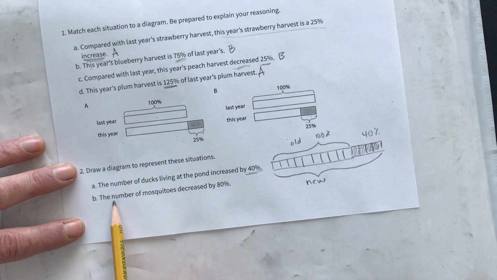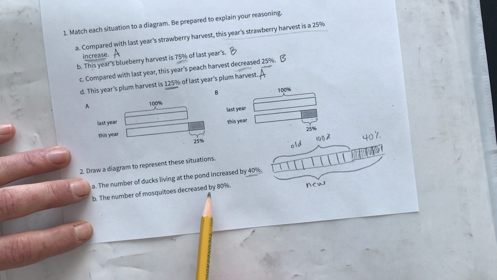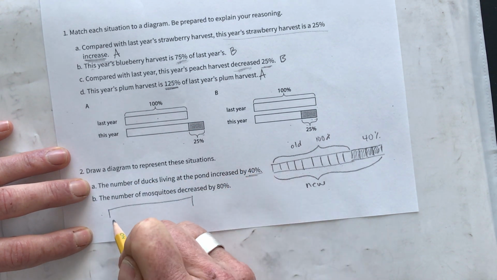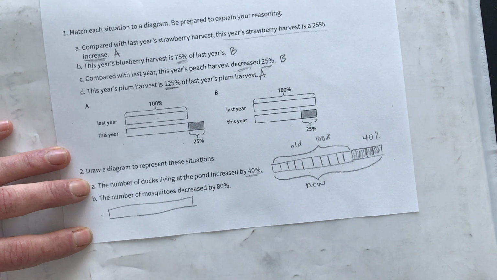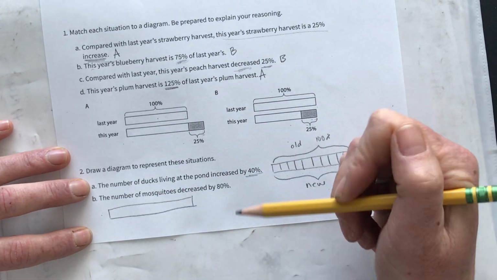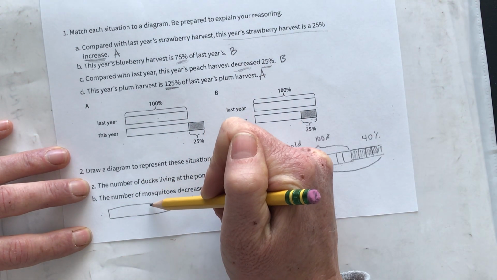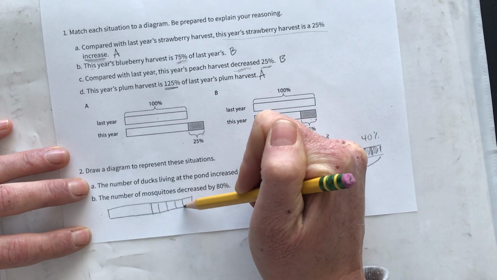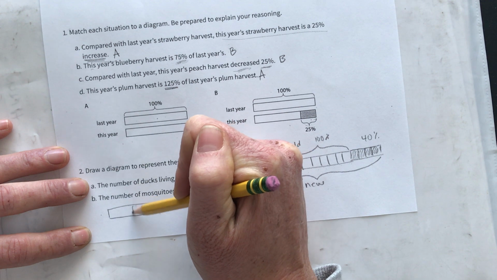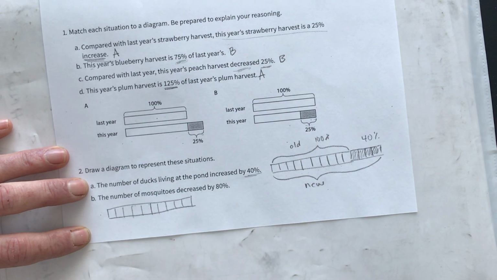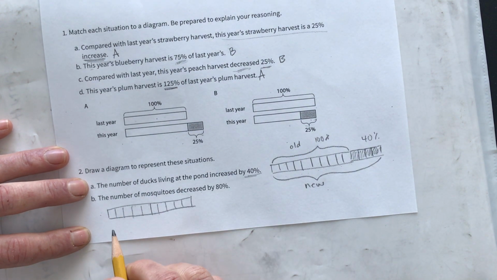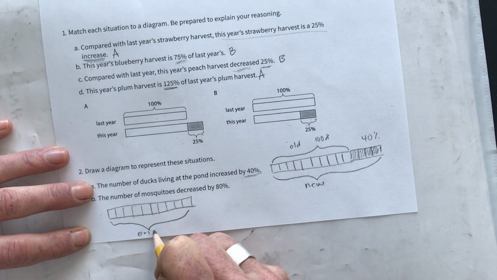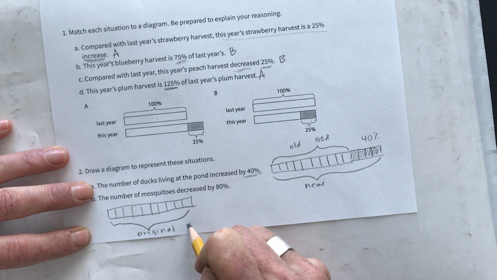If I've got this one here where it says the number of mosquitoes decreased by 80%, that tells me my tape diagram needs to be shorter than my original one. And so I can simply draw my box again, and I'm going to divide it into 10 sections because that's easy for my brain to count. 1, 2, 3, 4, 5, 6, 7, 8, 9, 10. Great. So now this would be my original amount, right? Which is 100%.